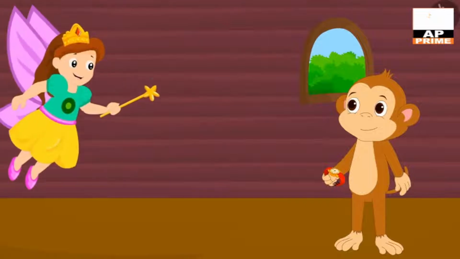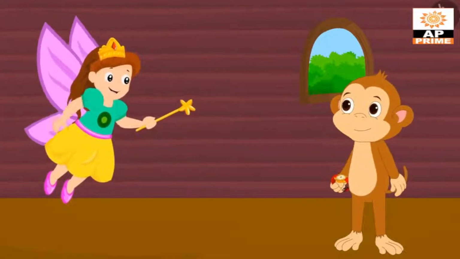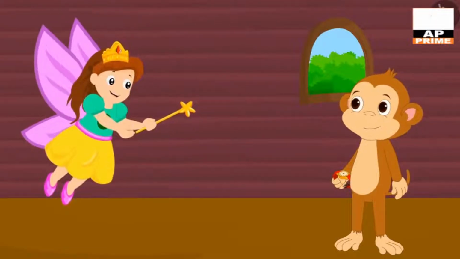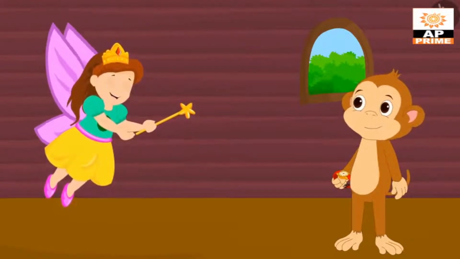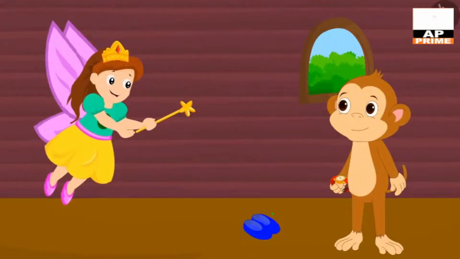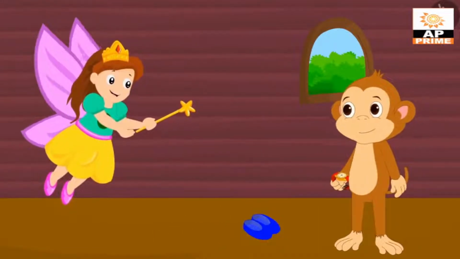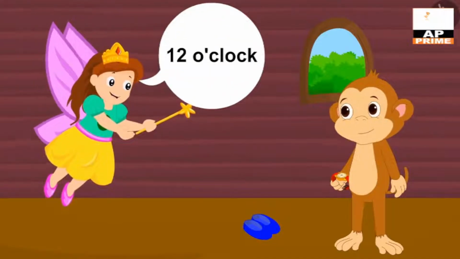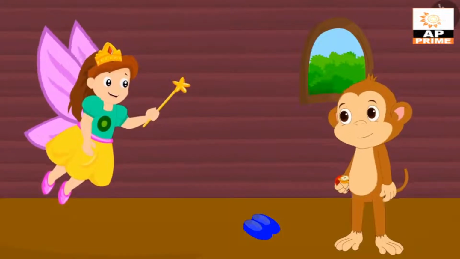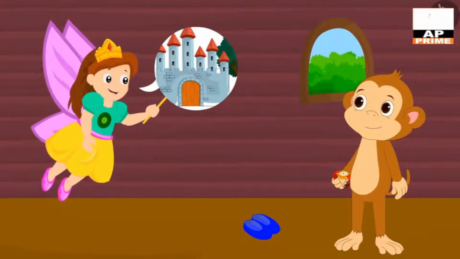Once again, the angel appeared in front of Babban. She told Babban the same thing about the watch which she had told Chanda. On wearing the magical shoes, Babban will reach the world exactly at 12 o'clock, which has his favorite item.